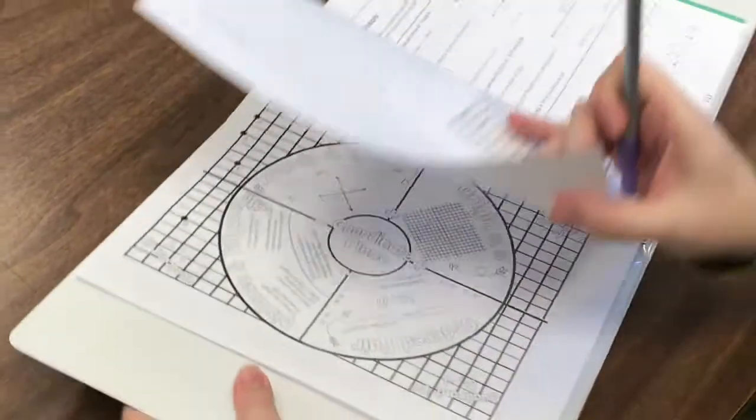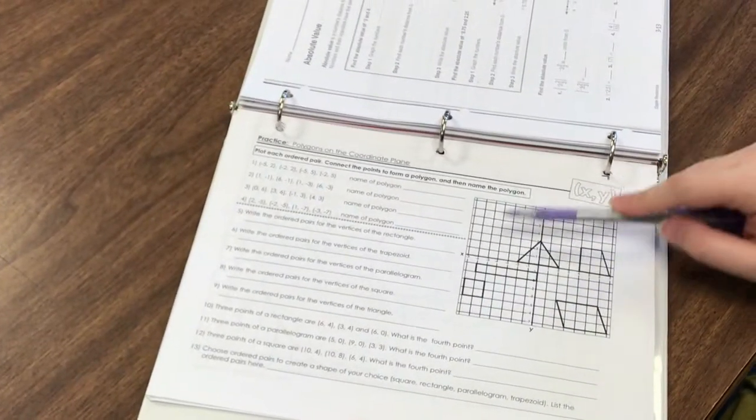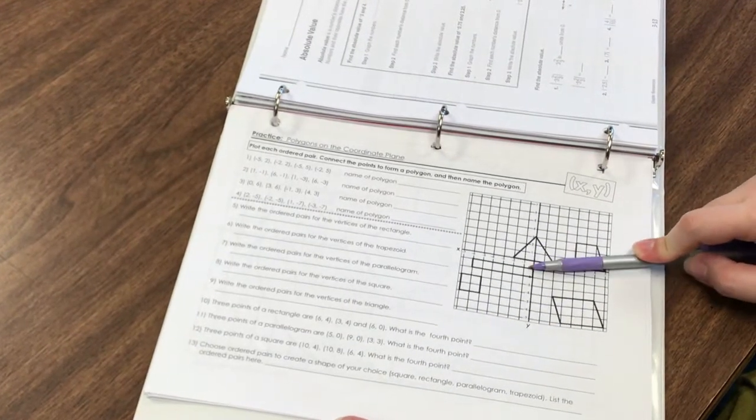Okay, on the back of this page, again, we have our notes. I want you to take this page after you're done with it and put it at the end of chapter 3.